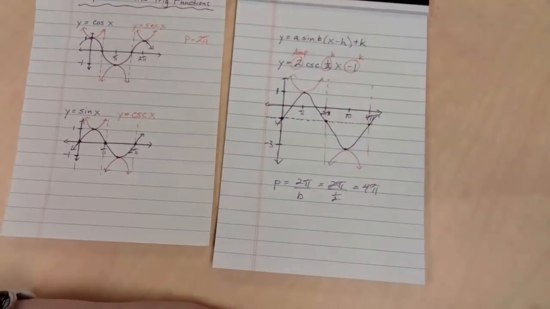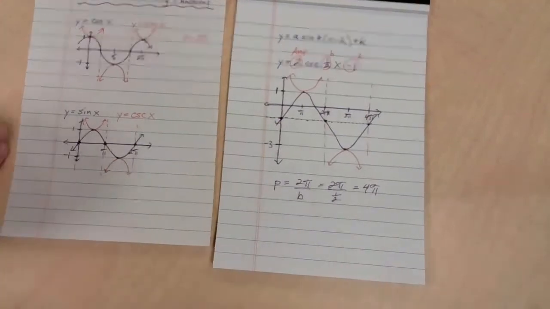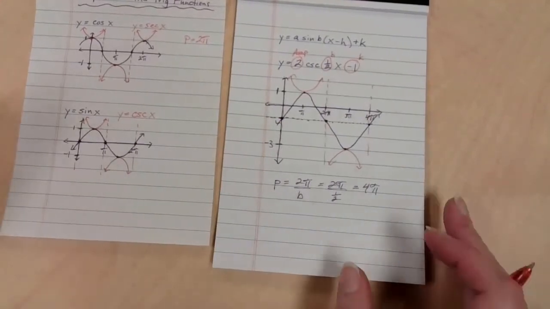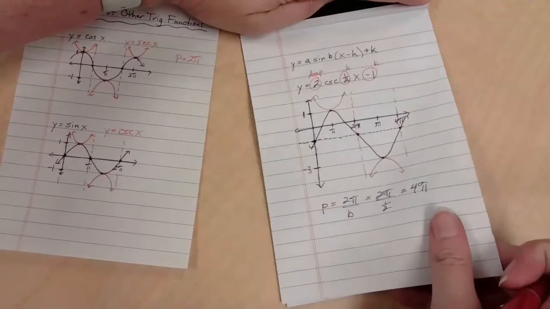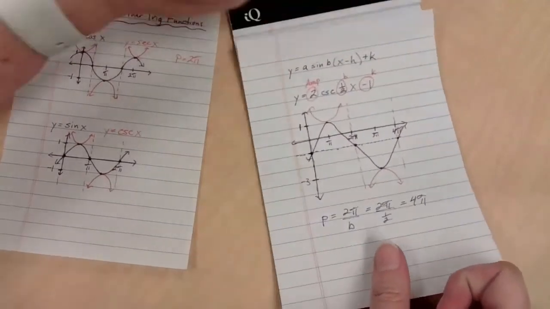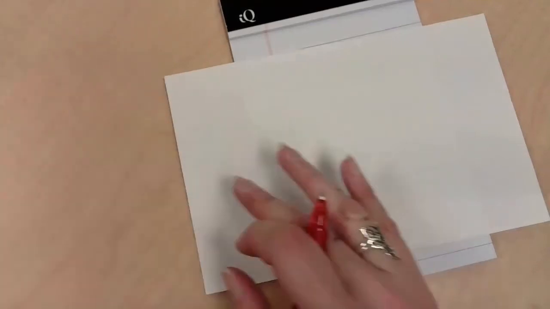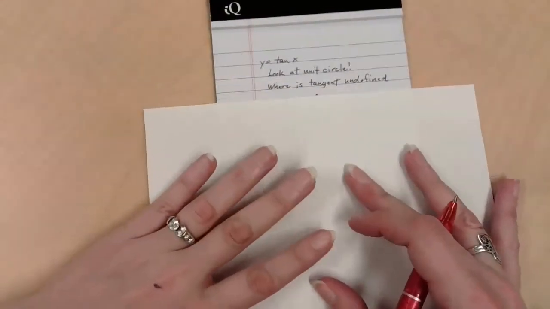Same thing. All right, so you got this. You can do this. So now we can do sine and cosine and secant and cosecant. What does that leave us with? Tangent, tangent, tangent. Okay.